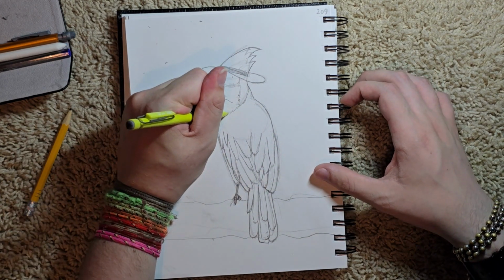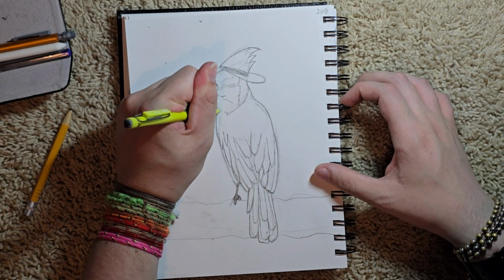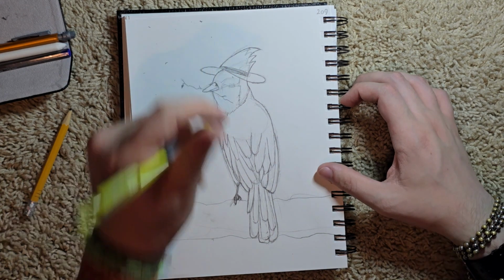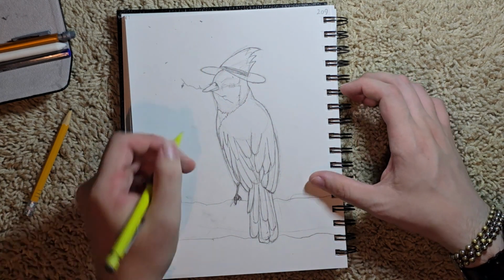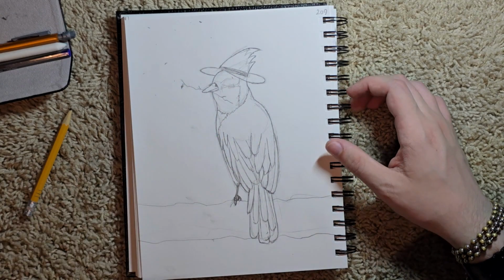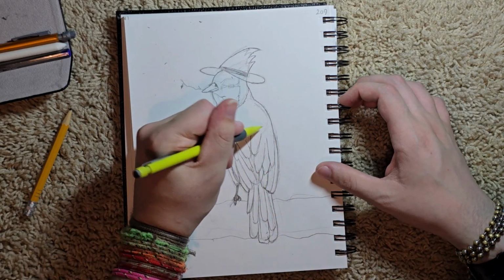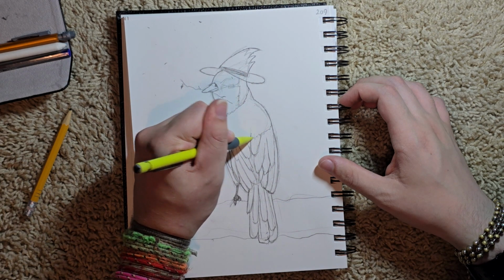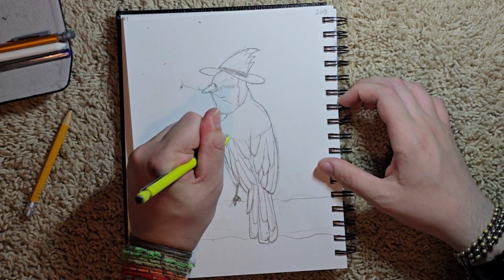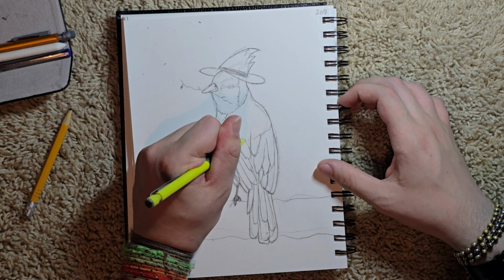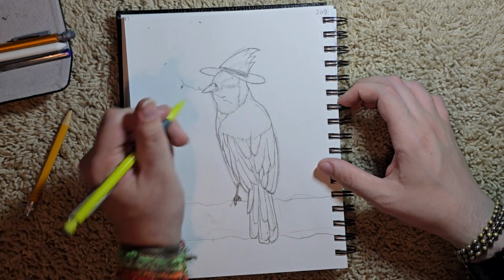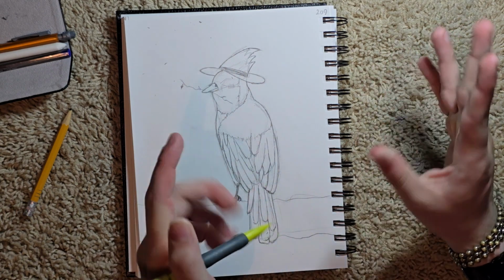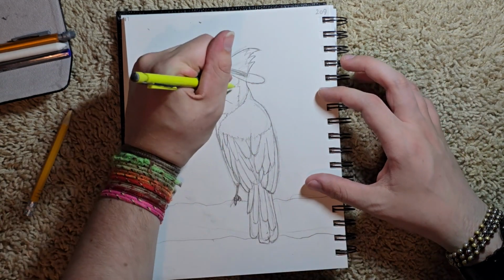Alright, there's the bird doing bird things, looking bird-like. Just a bird doing bird things, being bird people. Yep, I don't know what else to say because he's just doing bird things. Cool.